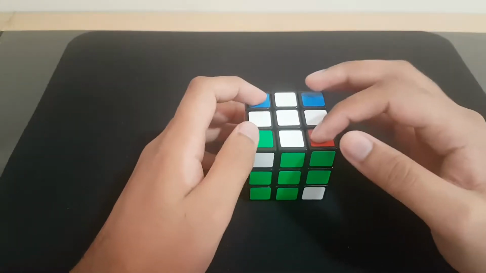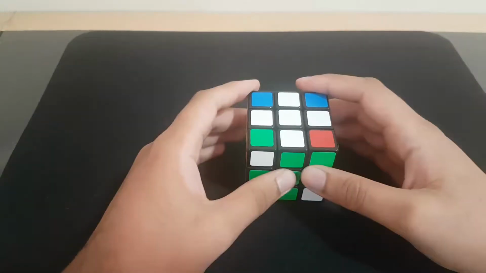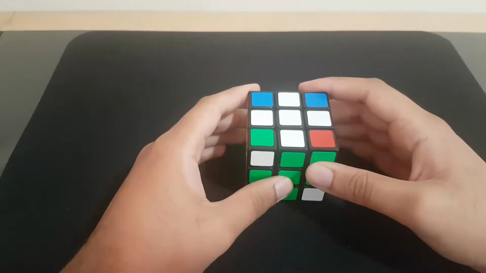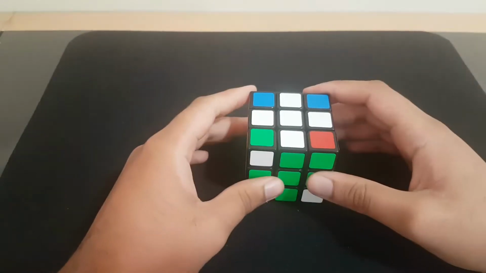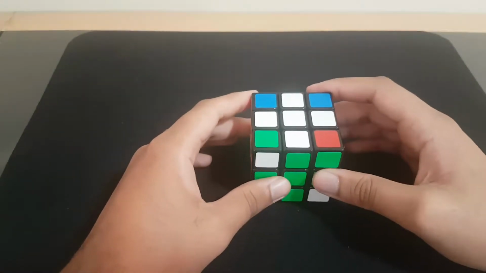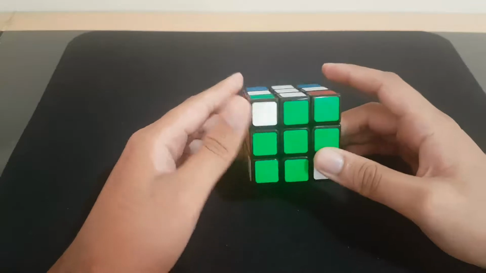I obviously try to go for the top layer because it's easier, it's less setup moves, but you have to be really imaginative and figure out which place is going to be the easiest to break into. So we're going to start off memorizing.